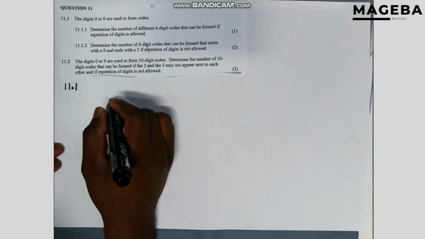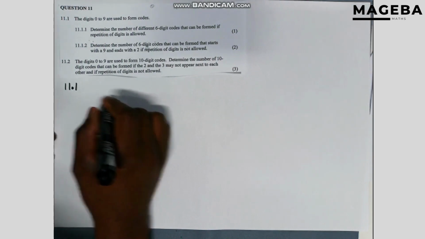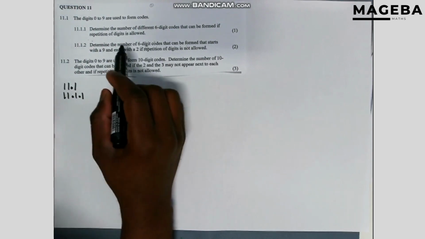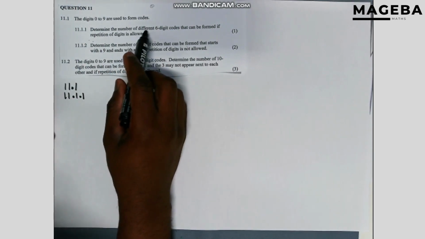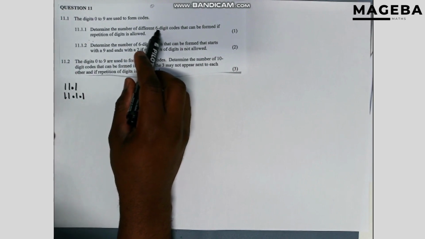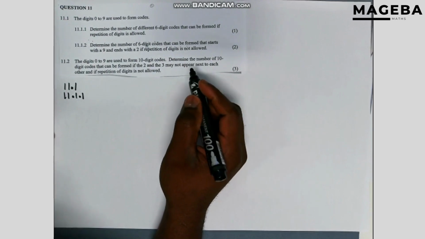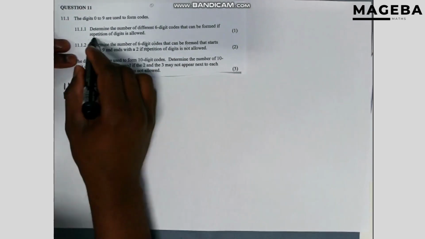11.1, which is saying we have the digits from 0 to 9 to use to form what? To form code. So now 11.1.1, it's saying determine the number of different 6-digit codes that can be formed if repetition is allowed.